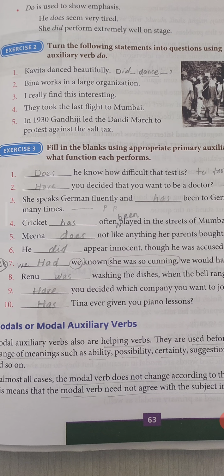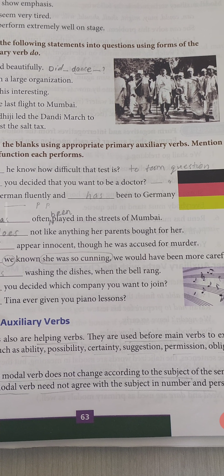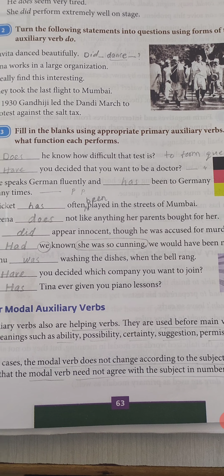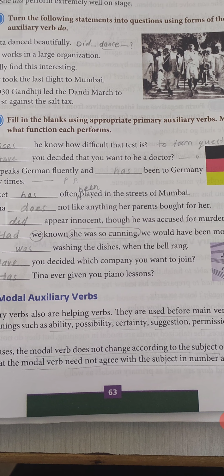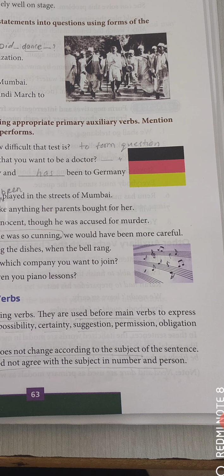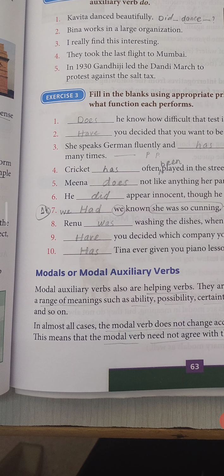Modal auxiliary verbs are helping verbs. They are used before main verbs to express a range of meanings such as ability, possibility, certainty, suggestions, permissions, obligation, and so on. So it is a helping verb. It is used before the main verb to express meanings such as ability, possibility, certainty, suggestions, permissions, obligations, etc.